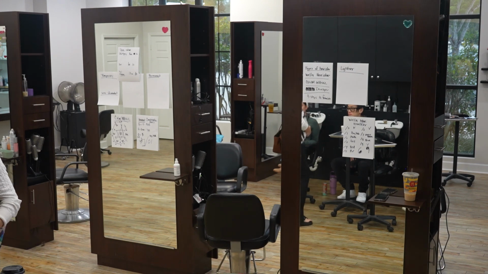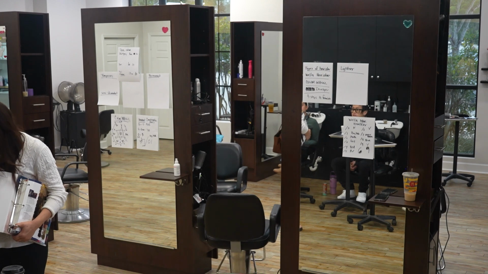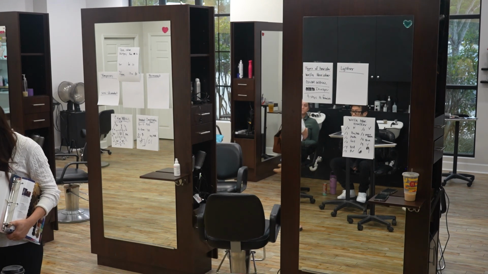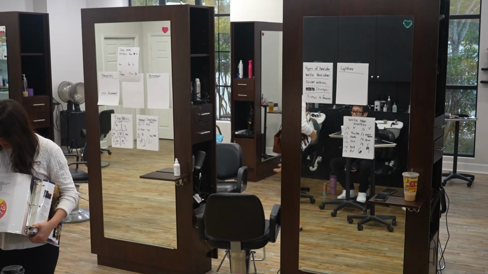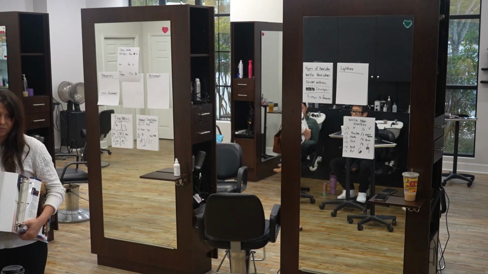And then here is the breakdown. If you have two numbers, the first one is the major tone of the color. This one is the minor tone of the color. So this would be a level 5, red, gold. So you're going to have a red orange color here.